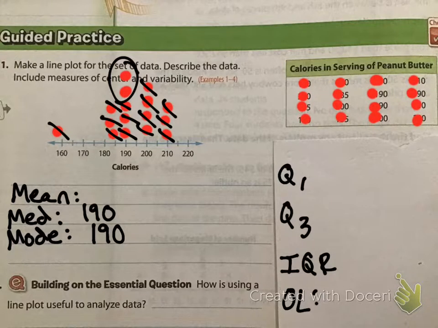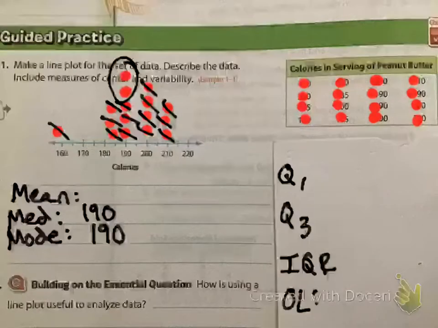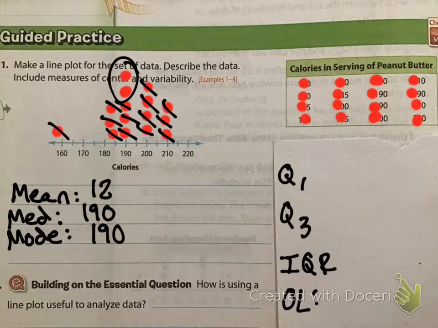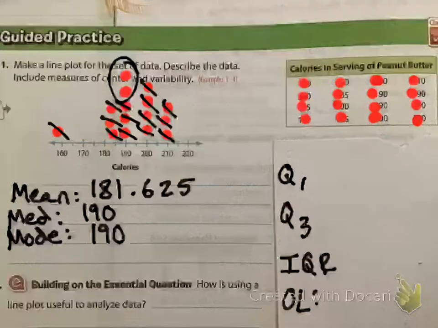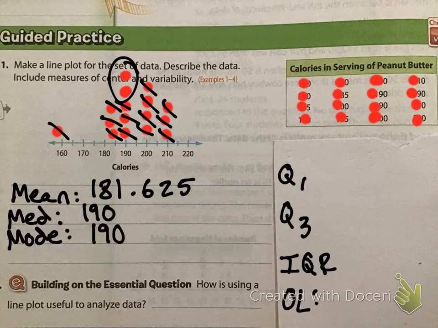So I've added all of those together. I have a total of 16 points of data. So I divide it by 16. And my mean is going to be 181 and 625 thousandths. So that's what we get here.